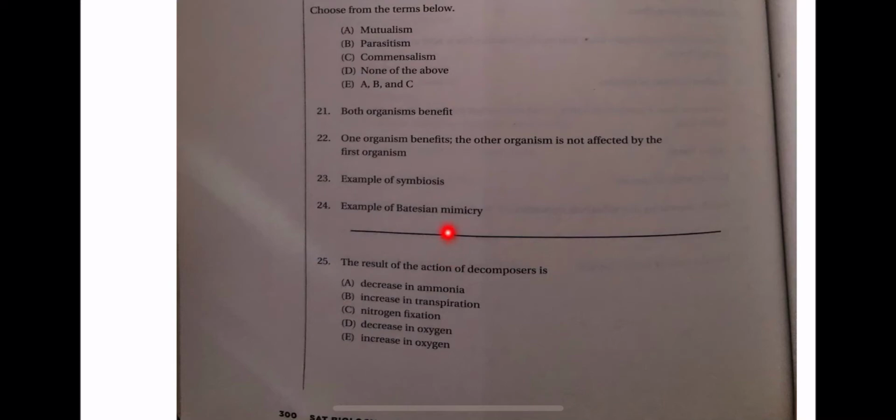So is the example one of those mimicry? No, of course not. None of the above. So the answer of number 24 is D. The result of the action of decomposers, or recyclers: they cause what? Which of the following is correct? They decrease oxygen. Do they increase oxygen like producers? No, they decrease oxygen because they consume oxygen in the process of breaking down organic matter.